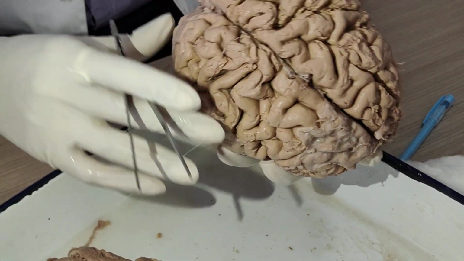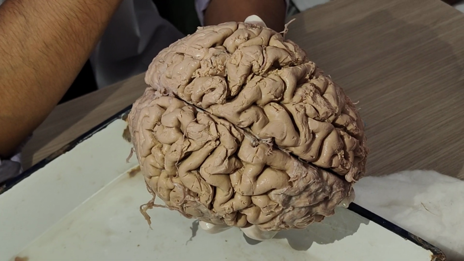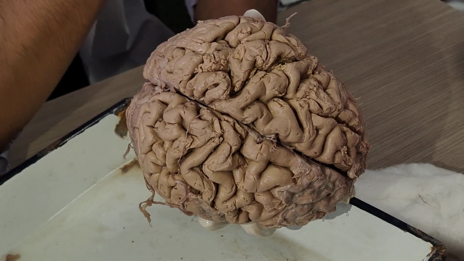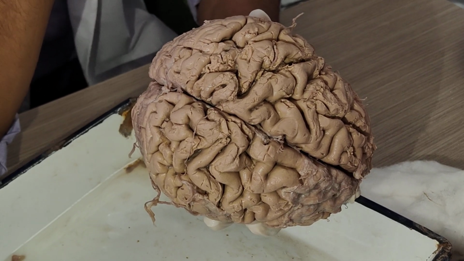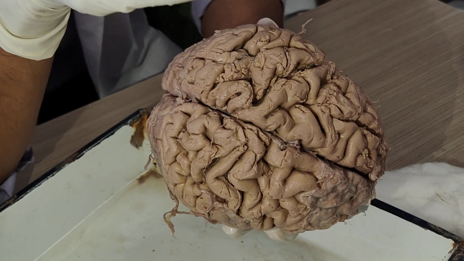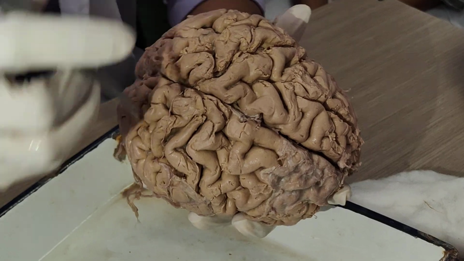Okay, what do we have on the post-central gyrus? Primary somatosensory cortex. What is the Brodmann's area? 3-1-2. So, central sulcus. In front of it we have the primary motor area on the pre-central gyrus. Are you following? Behind the central sulcus we have the post-central gyrus, where we have primary somatosensory.